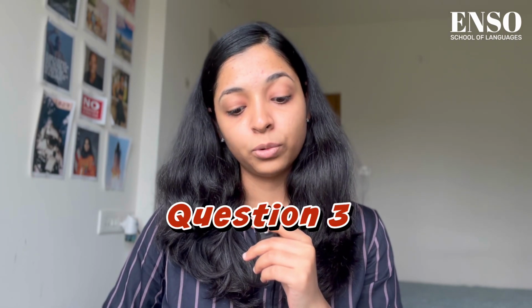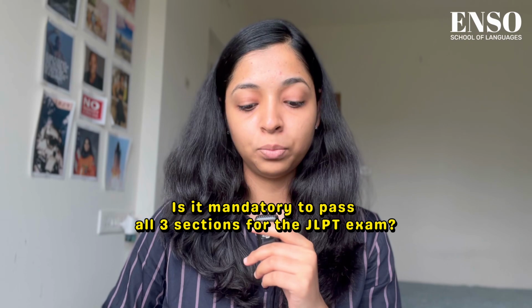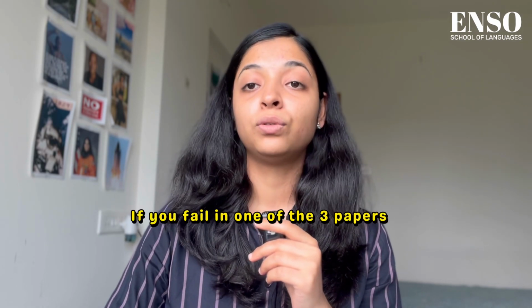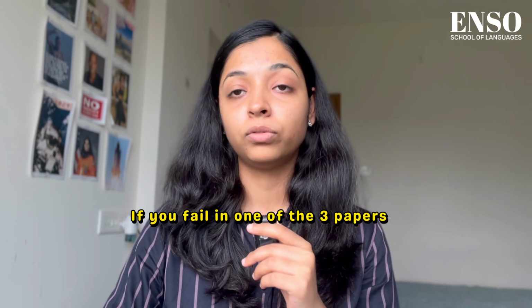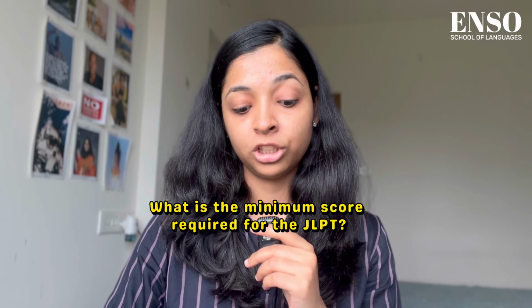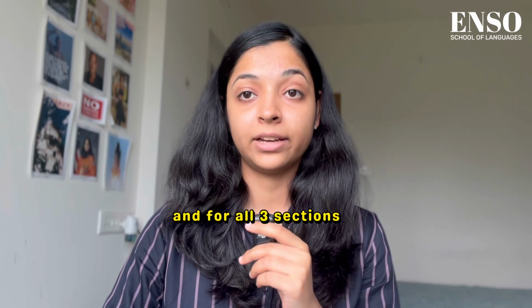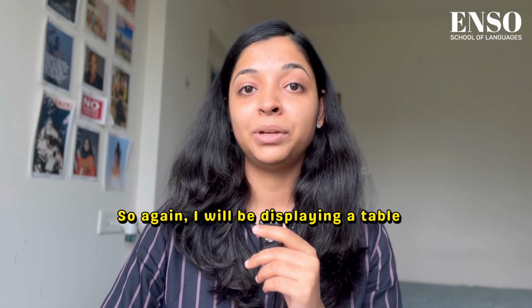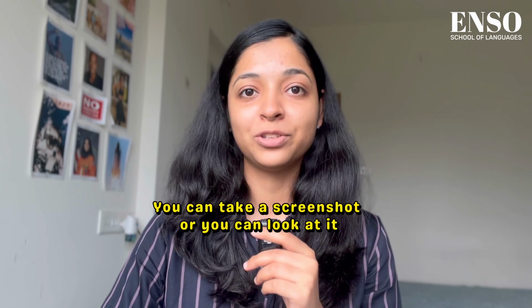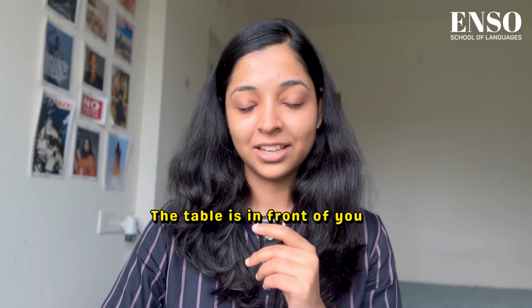All right. Question 3. Is it mandatory to pass all 3 sections for the JLPT exam? Yes, it is. If you fail in one of the 3 papers or 2 of the 3 papers, you fail the entire paper. Question 4. What is the minimum score required for the JLPT and for all 3 sections? So again, I will be displaying a table. You can pause the video, you can take a screenshot, you can look at it. So yeah, the table is in front of you.